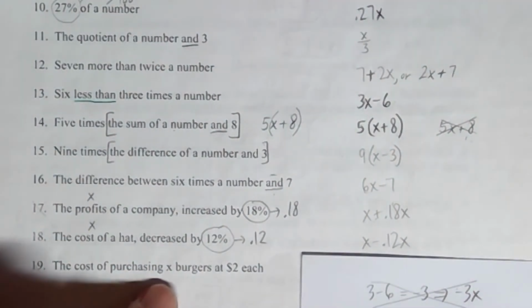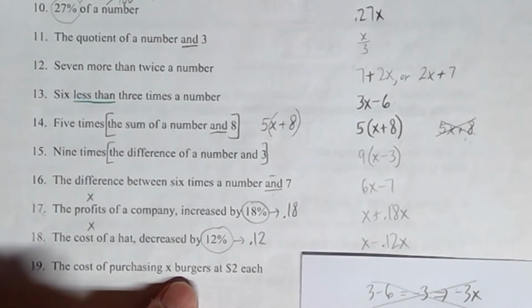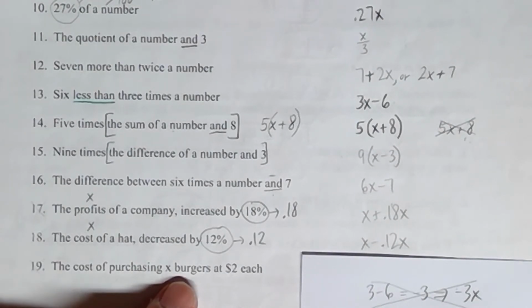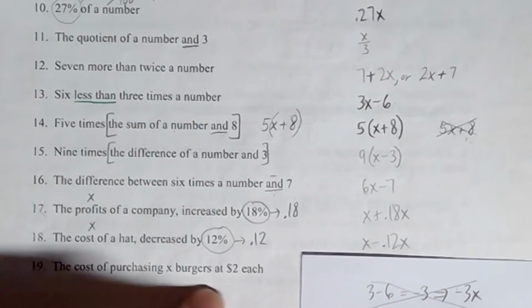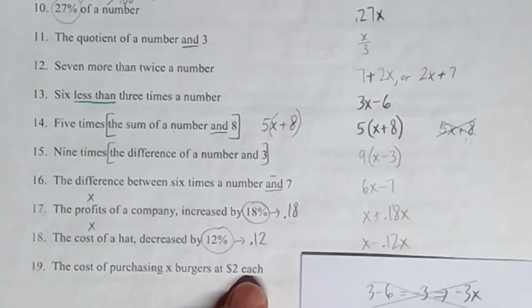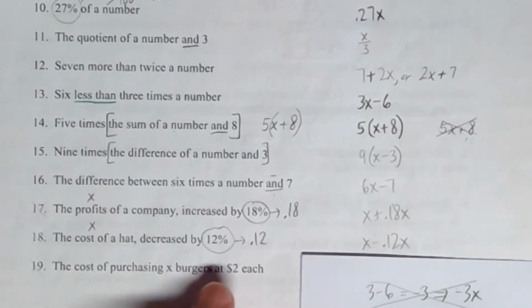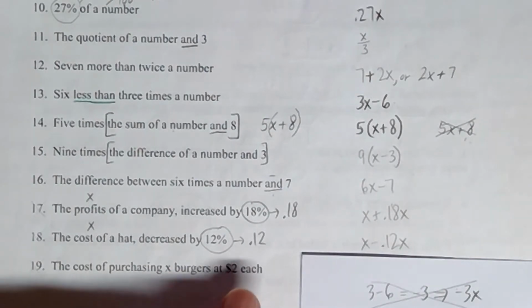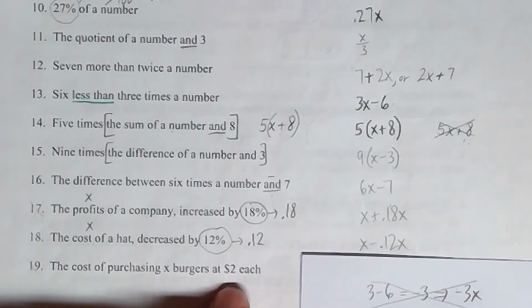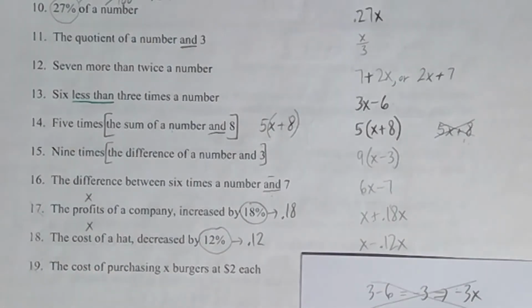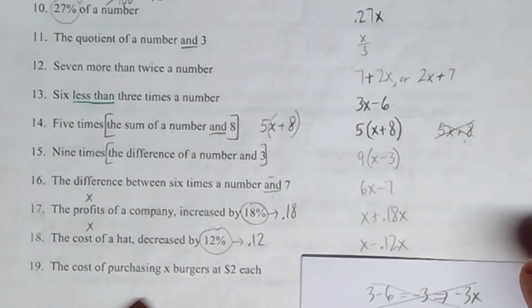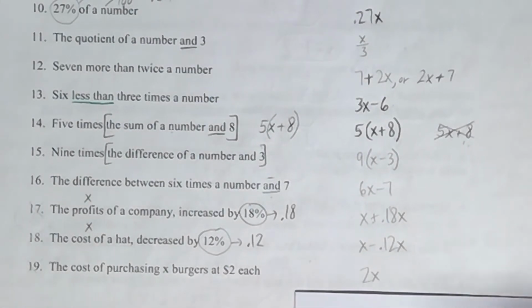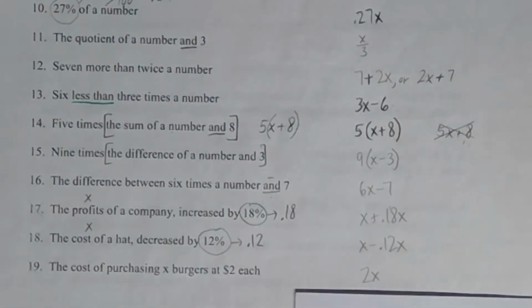And finally, the cost of purchasing x burgers, just like the notebooks on the first page. Okay, purchasing them, assuming that they each cost the same amount, all right, you just say 2 times the number of items you bought. Okay, so the cost of each item multiplied by the number of items you bought is going to be equal to the total cost. We're going to be talking about that more here, and when we get into some bigger word problems, you're going to see that same formula for total cost.